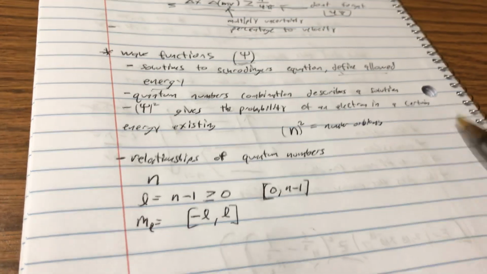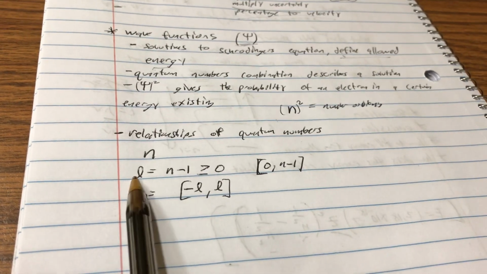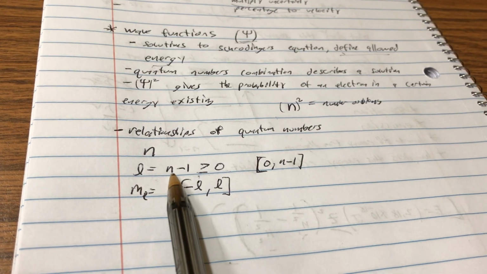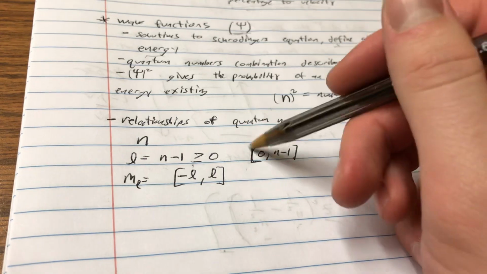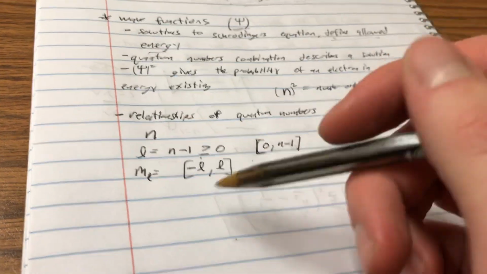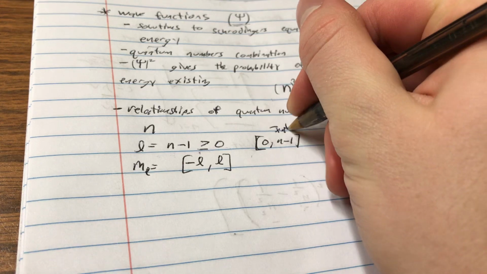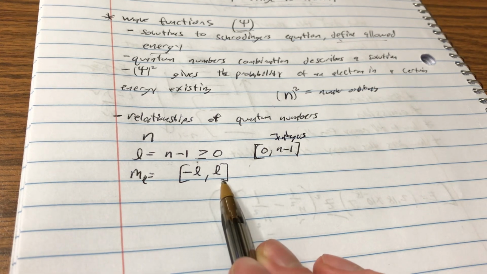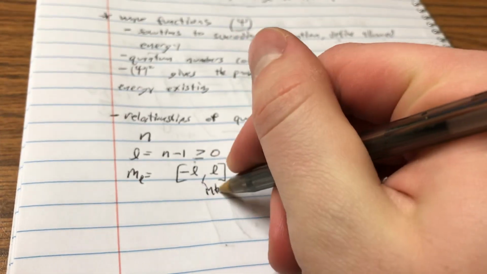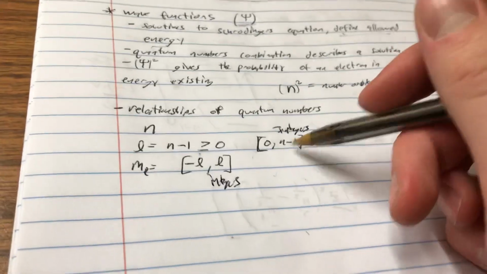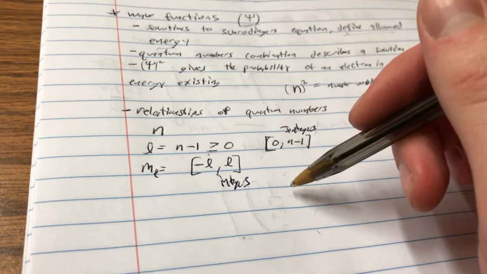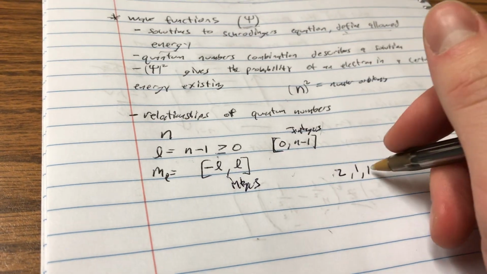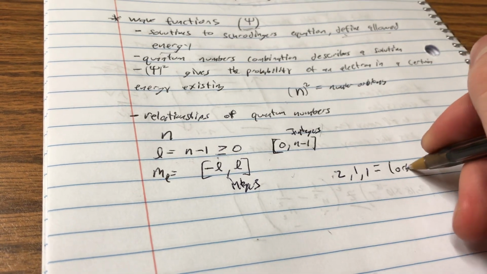And then the quantum numbers that we have are n, and then l, which takes all the values from 0 up to n minus 1. I've drawn in brackets 0 to n minus 1, all those values, in integers. And then m sub l is equal to negative l to l, also integers. So those are the relationships between the three. And then one combination of the three, so if I have 2, 1, 1 in these three numbers, this equals one orbital.